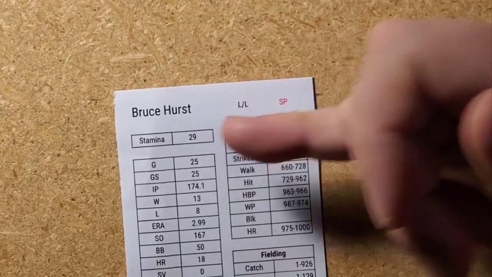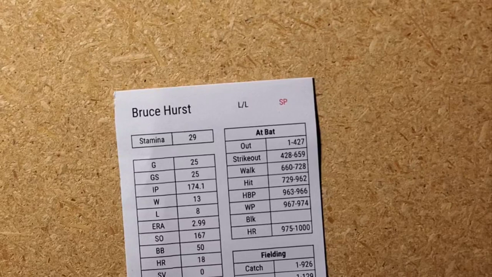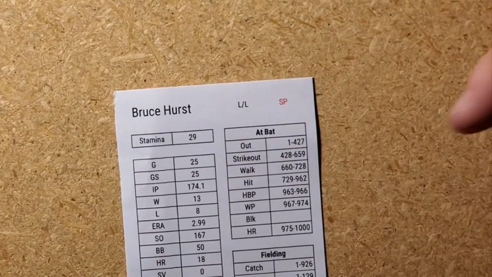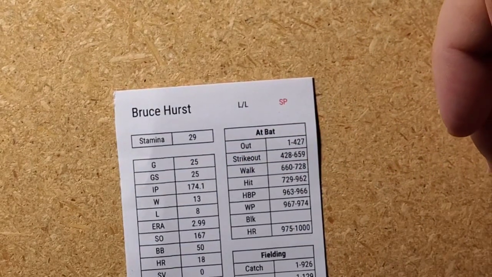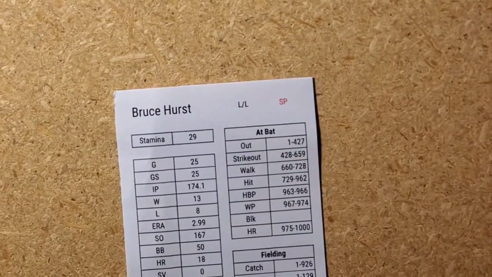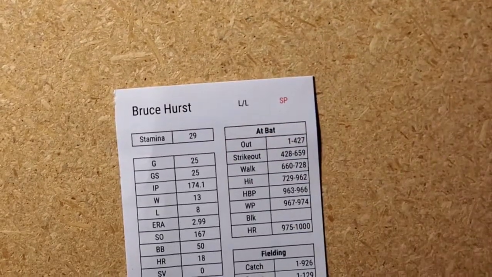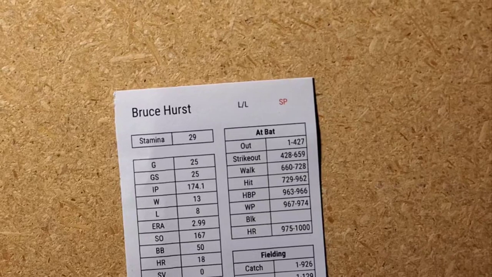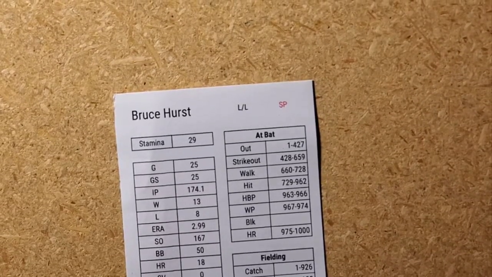We have the stamina of the batter that comes through total batters faced divided by games pitched. So you get sort of an average number of batters faced per game. You can use this in numerous ways. You can be hard and fast and say at 29 batters, after that he has to come out of the game, or you can use it as a loose approximation.